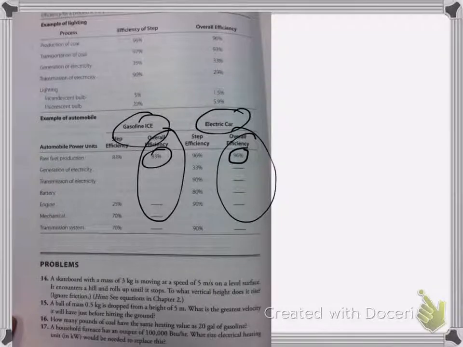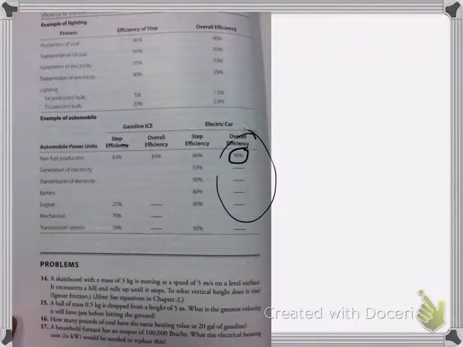So I'm going to flick over to where I have my table, and I've circled what we're going to do. But how we're going to do this problem is pretty simple. We're just going to work each section times its efficiency percentage. So I'm going to take my number and I'm going to multiply it by my next set. I start out and my overall efficiency for my gasoline engine when I'm using raw fuel is 83%. To find out what my next overall efficiency is, I've got to multiply my 83% times my 25%.